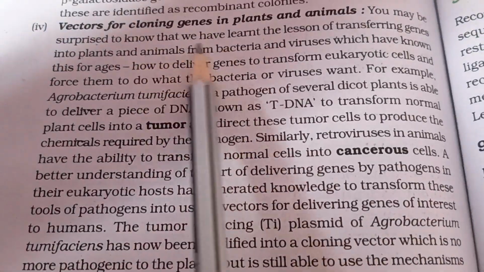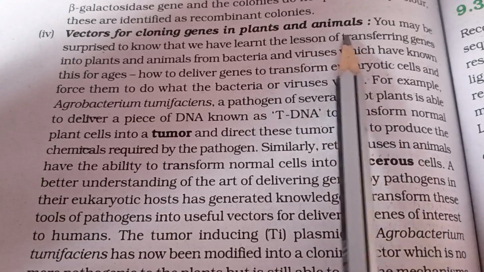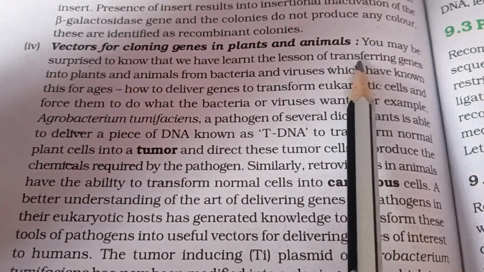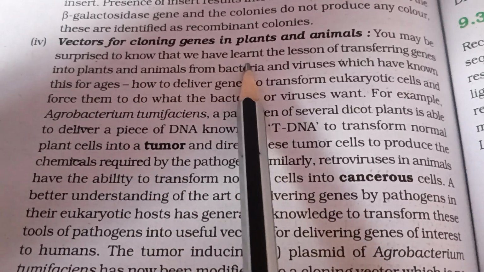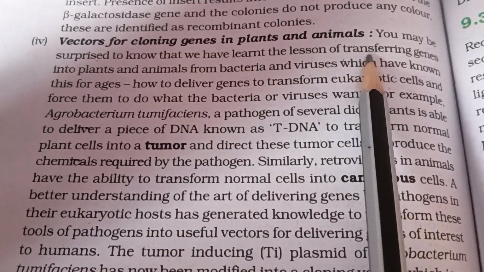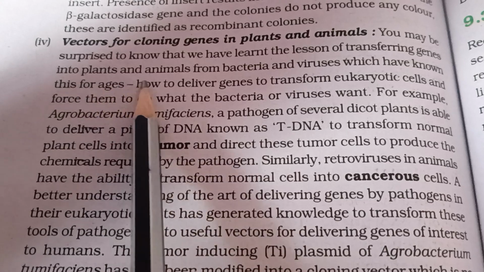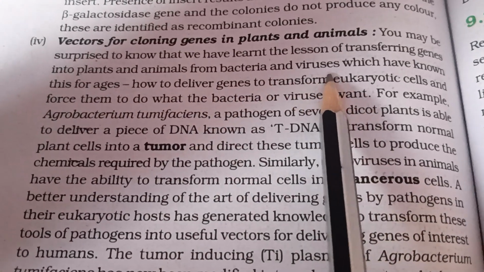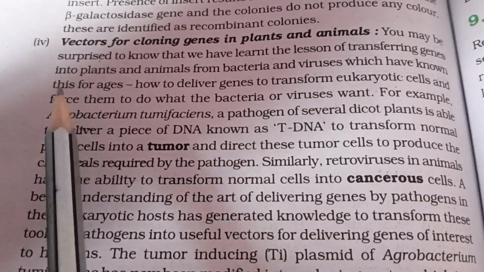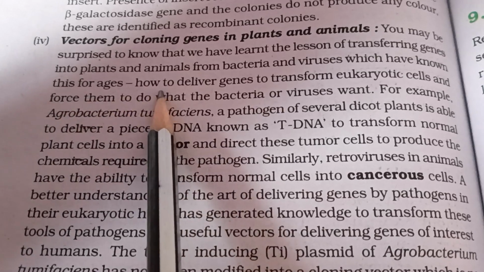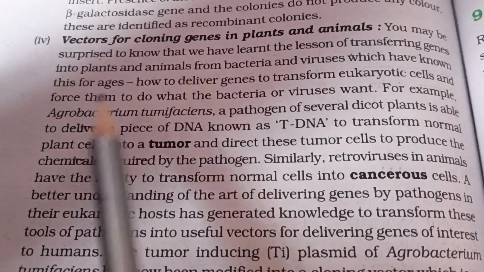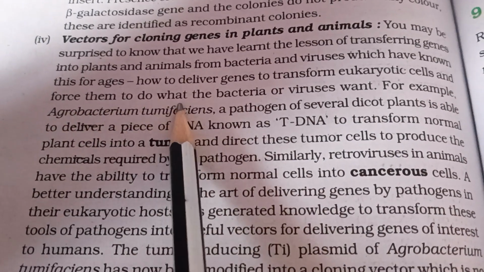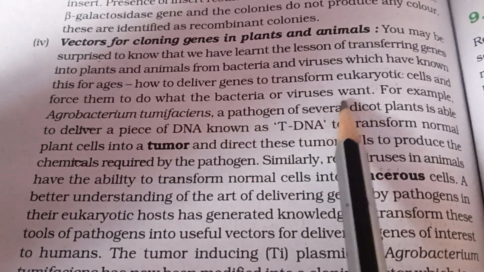Now vectors for cloning genes in plants and animals. You may be surprised to know that we have learned the lesson of transferring genes into plants and animals from bacteria and viruses, which have known this for ages. How to deliver genes to transform eukaryotic cells and force them to do what the bacteria or viruses want.